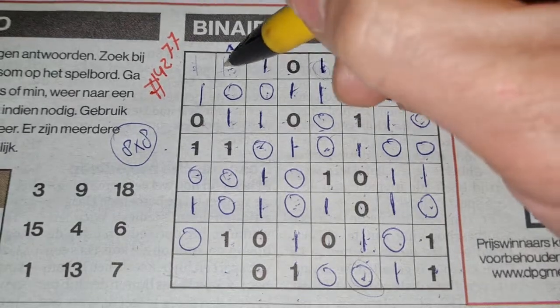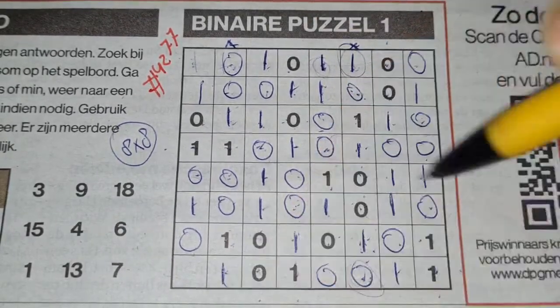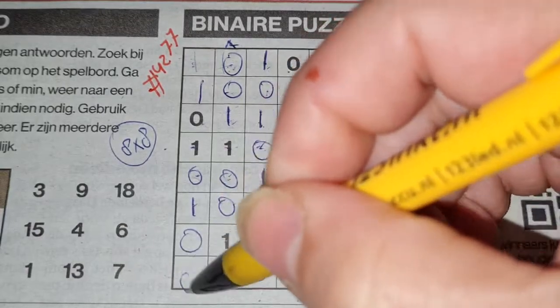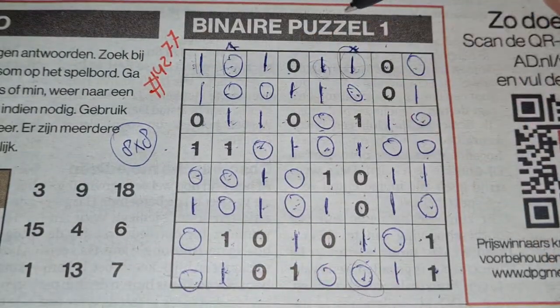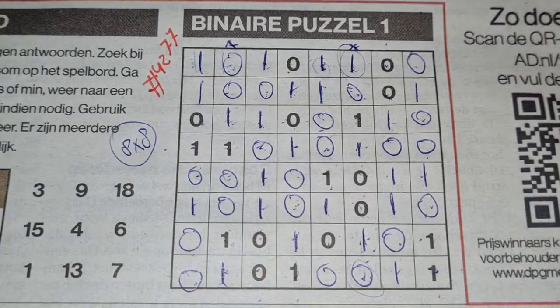We have a 1 here, this should be an O. We have an O here, this should be a 1. 4 ones we have here, so the rest are O's. 4 O's we have here, so the rest are ones. Finish in 3 minutes. I like this one, yes, I really do.